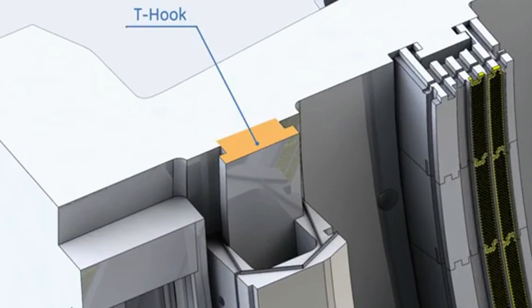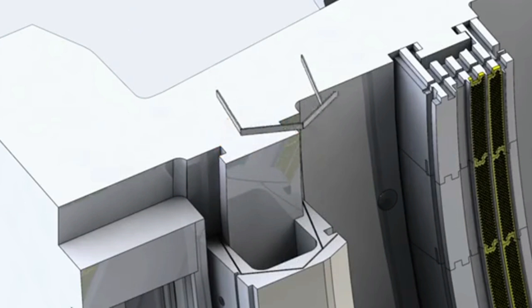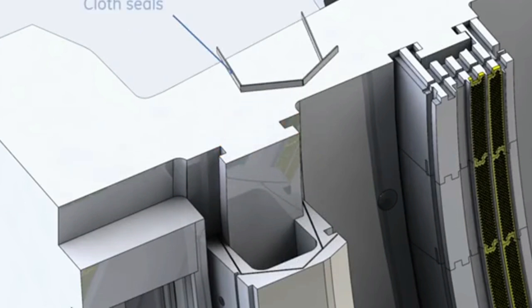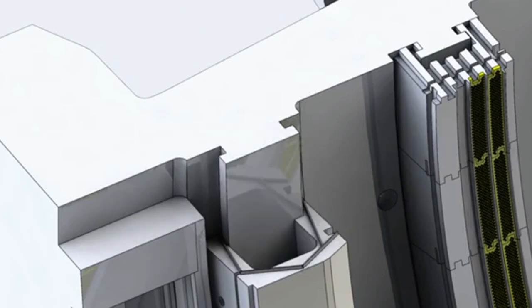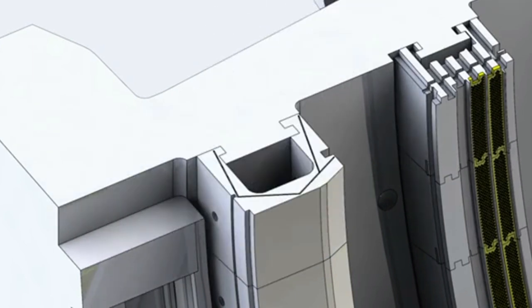Joints between first stage shrouds are sealed by cloth seals. Shrouds are maintained in the circumferential position by radial pins from the turbine shell. The first stage shroud is coated with thermal barrier coating to withstand the extremely high temperatures at this stage.